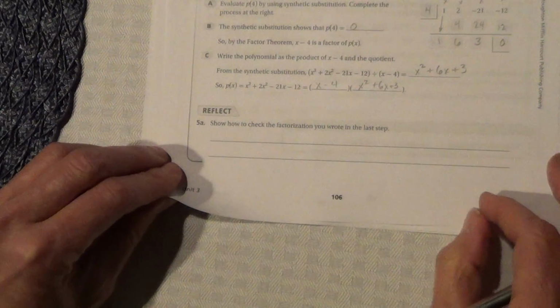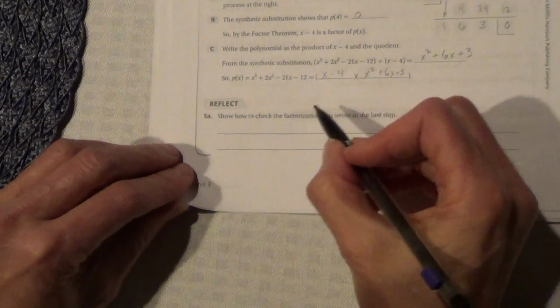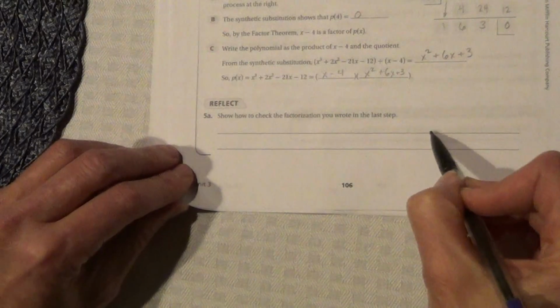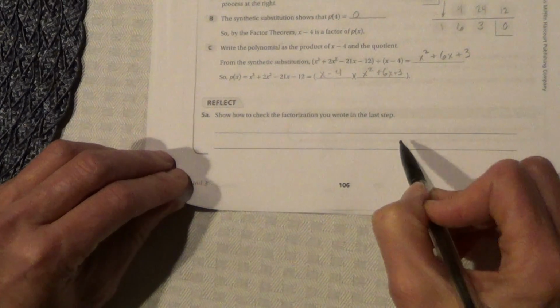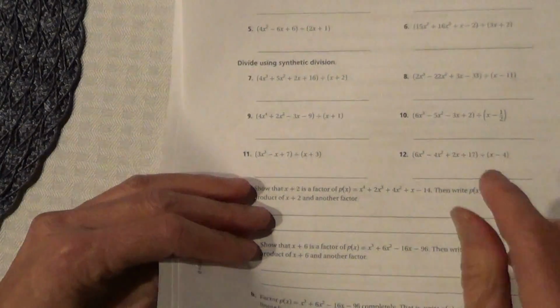Show how to check the factorization you wrote in the last step. You multiply, so you'll take these two and you'll FOIL or box it right here. Please do that. Do not leave these blank. I need you to do that. So FOIL or box it. I'll check to see how well you did on that. This practice we'll do in class tomorrow. Thank you very much.